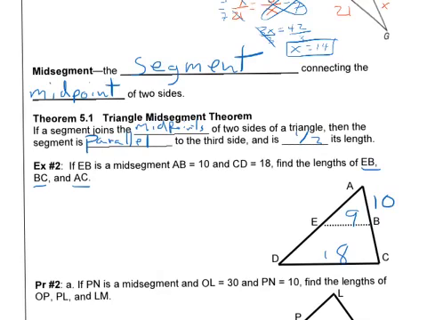BC must also be 10, because B here is a midpoint, right? Because that's what a midsegment does, it connects to the midpoints. So if AB is 10, then BC is 10. And if they wanted to know that total distance from A to C, that would just be AB plus BC, which is 20, because 10 plus 10 is 20.